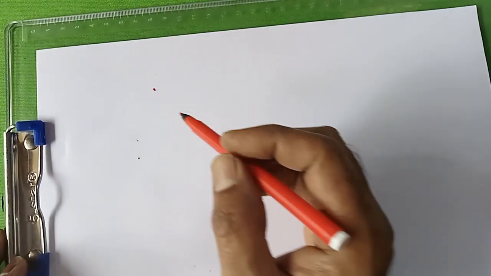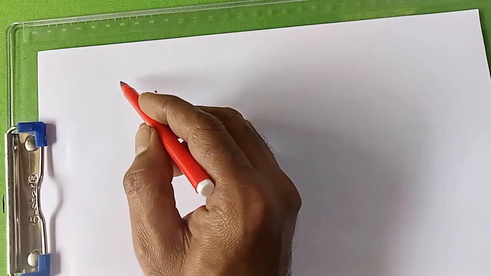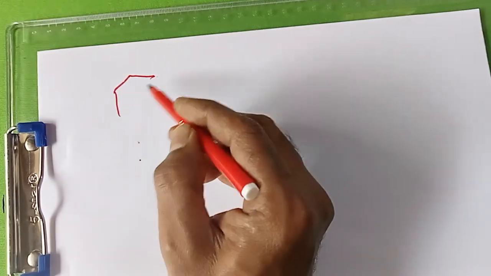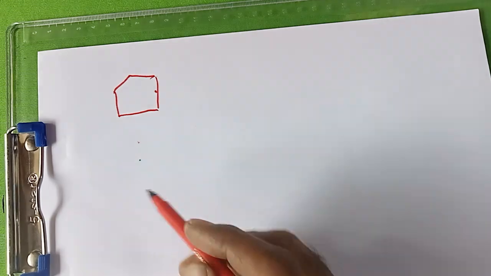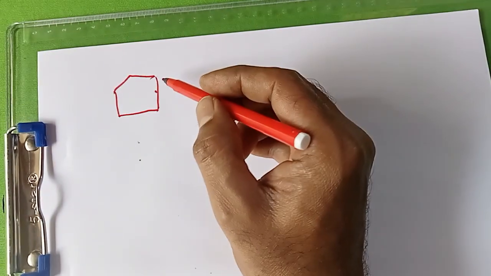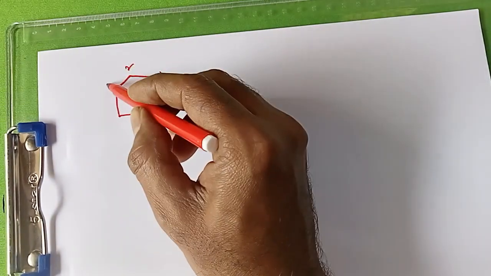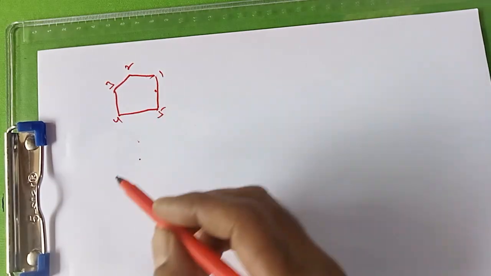Next example from NCERT book. For example, for cyclic compounds we move to the next. This is a very simple name. Here parent chain, only one chain is there. 1, 2, 3, 4, 5.